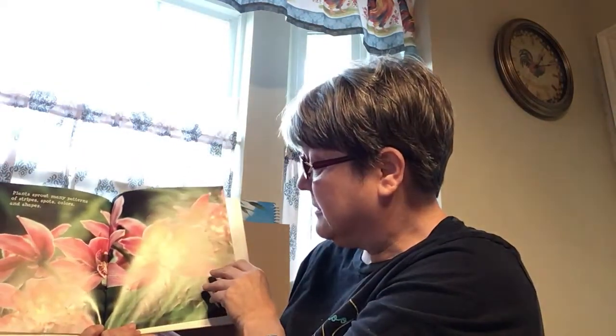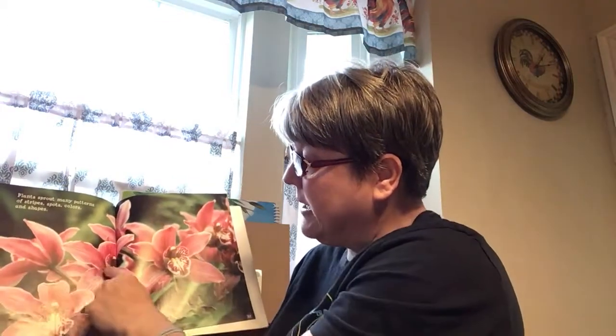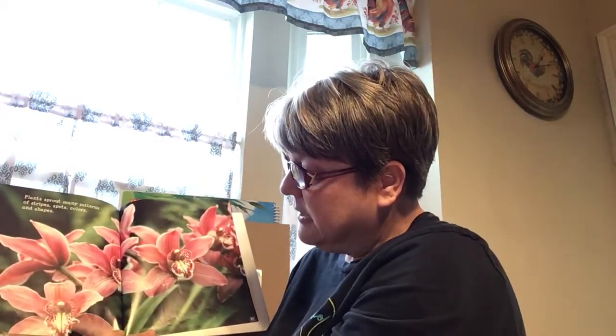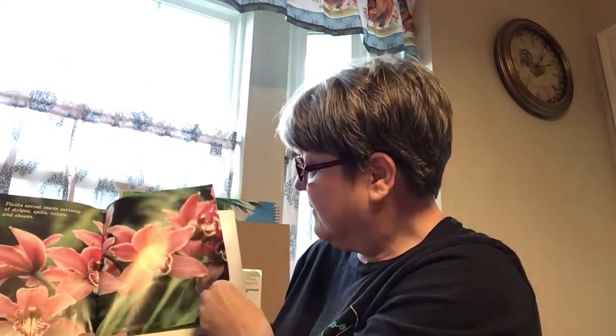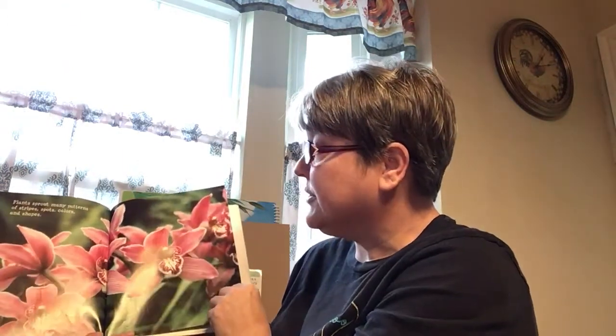Plants sprout many patterns of stripes and spots and colors and shapes. Triangles, circles, rectangles, shapes and colors. So when you go out and you see flowers or plants or trees, look and see if you can see a pattern.